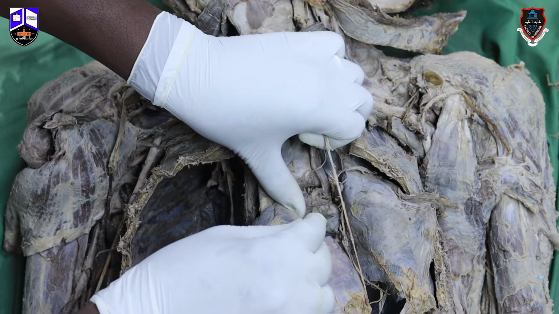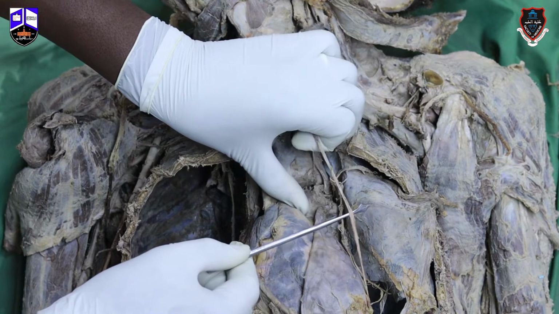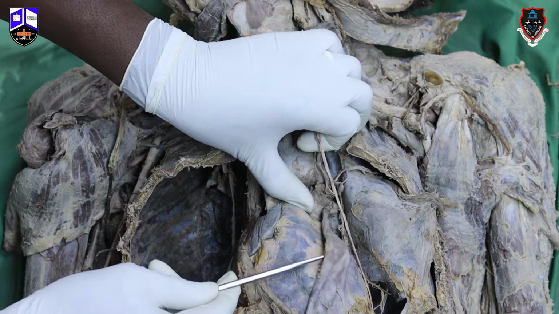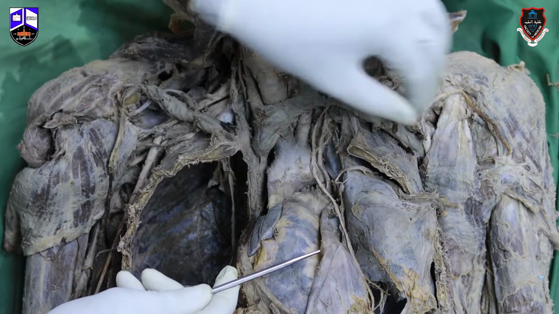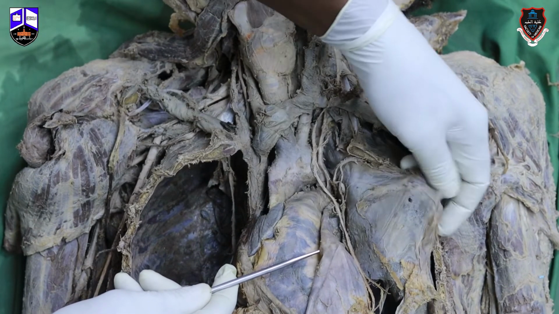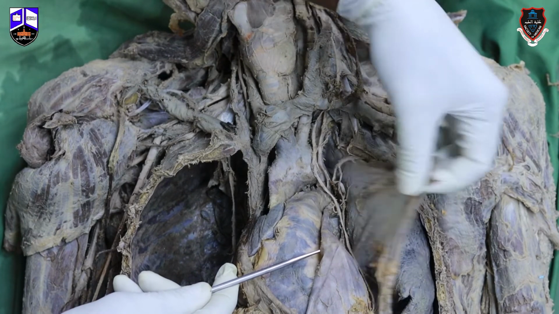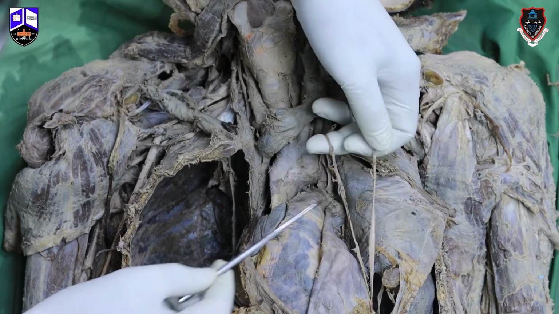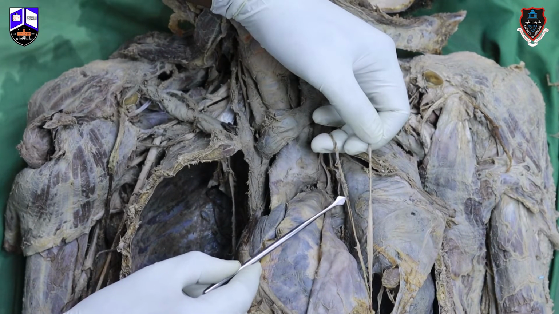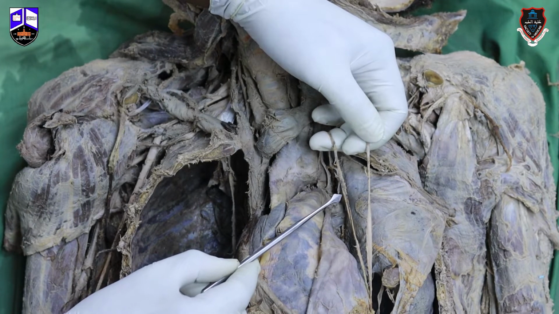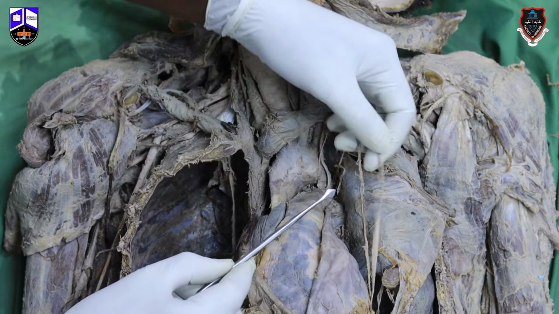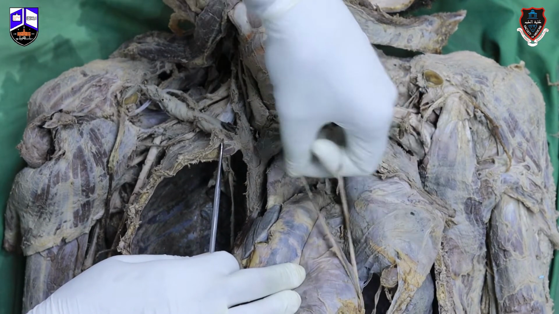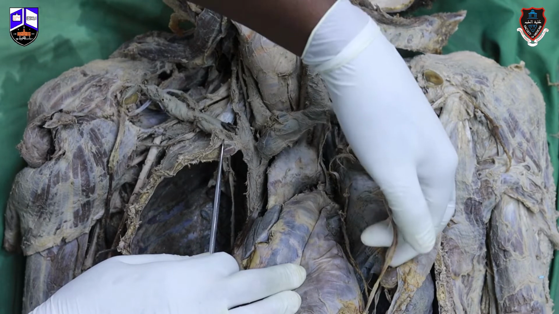Here is the left lung root, and here is the left phrenic nerve, and it is seen going between the fibrous pericardium and the mediastinal part of the parietal pleura. It is accompanied here by this vessel, which is known as the pericardiophrenic vessels. Then the phrenic nerve descends into the diaphragm.